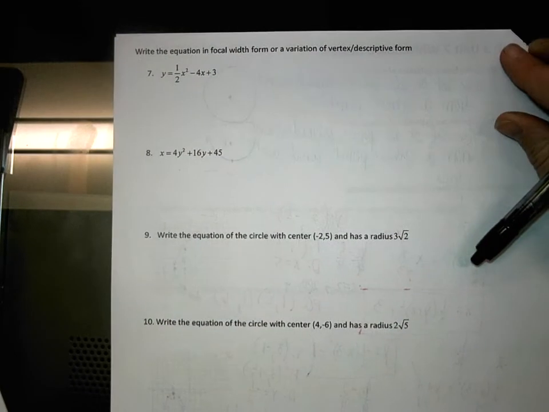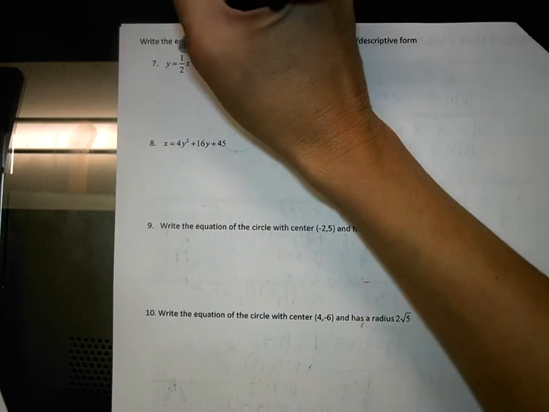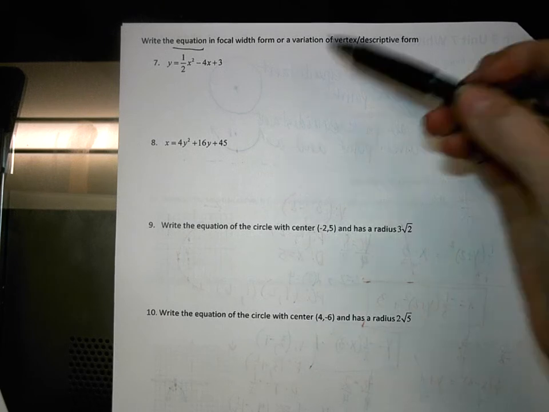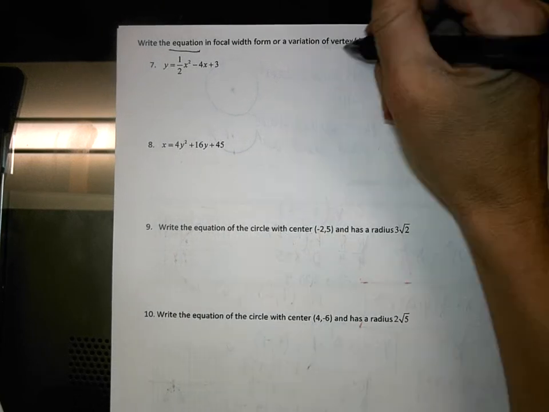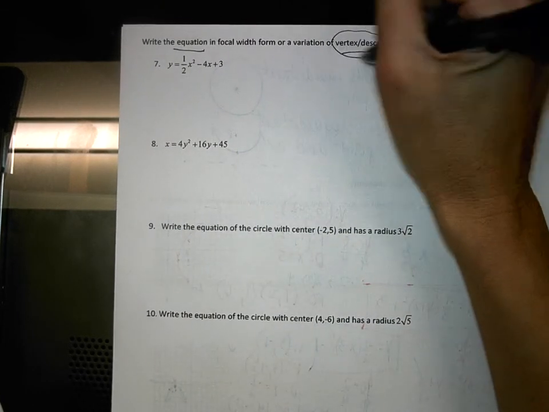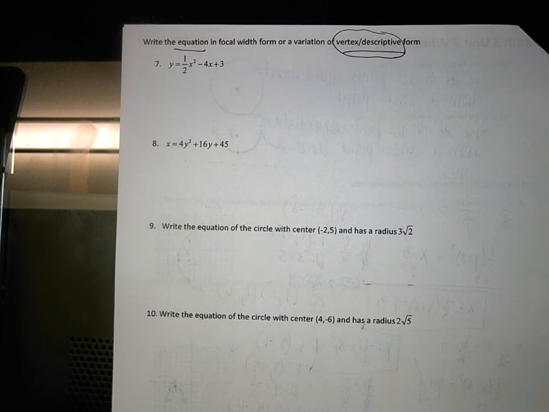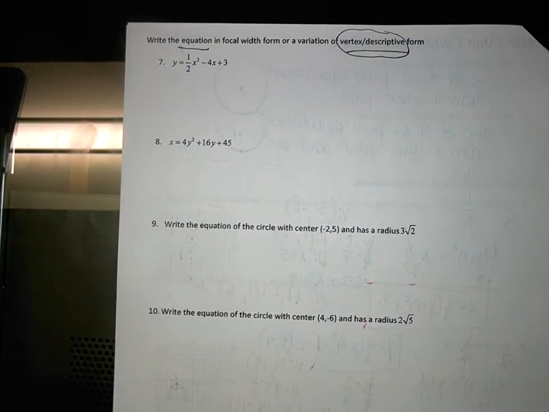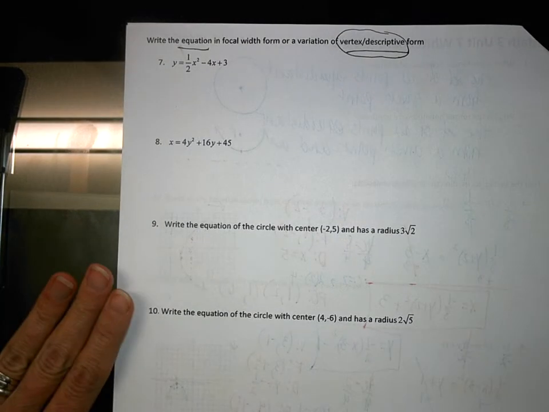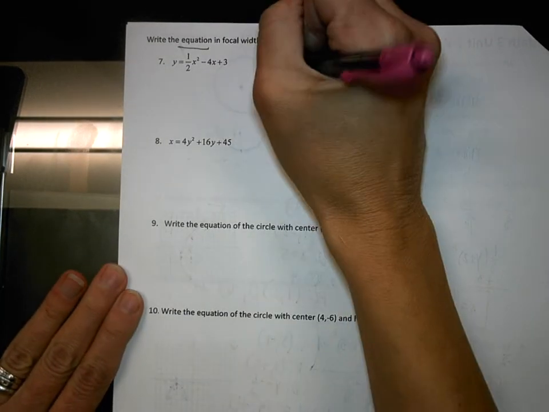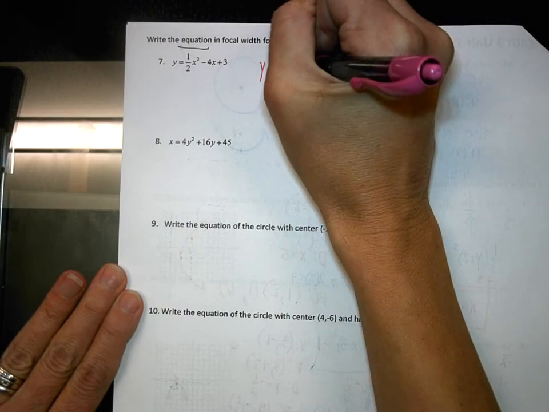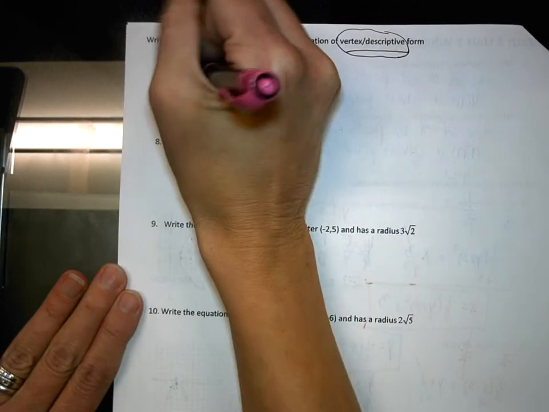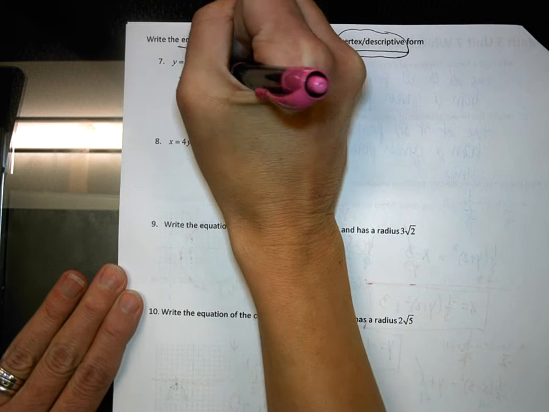Okay, for these problems, we just need to write the equation in focal width form or a variation of vertex form. This is what I'm going to be doing. Okay, and so in order to get this into the correct form, we always want to get rid of the coefficient that's in front by factoring it out. And so I am going to go ahead and factor out a 1/2. When I do that, I'm dividing each of these by 1/2.